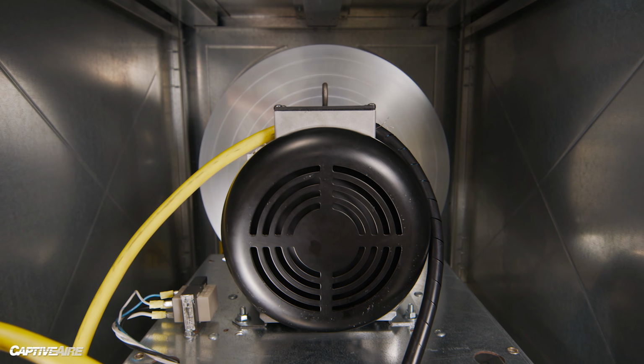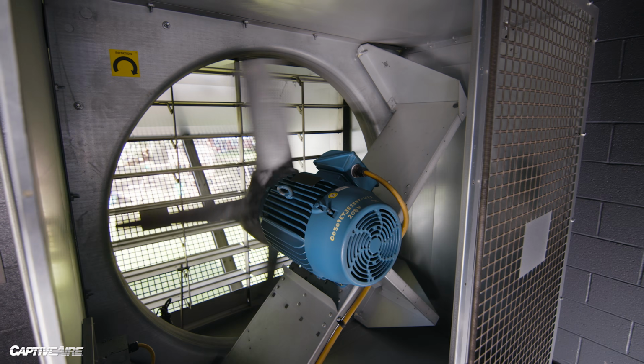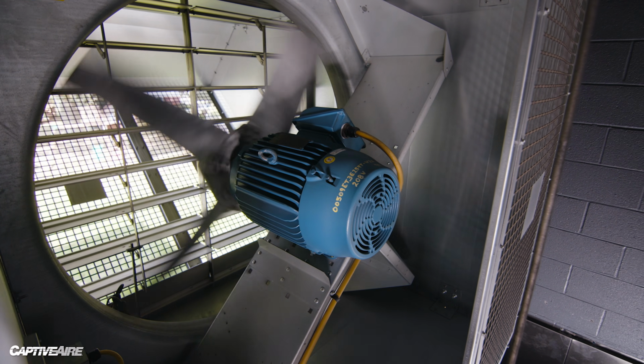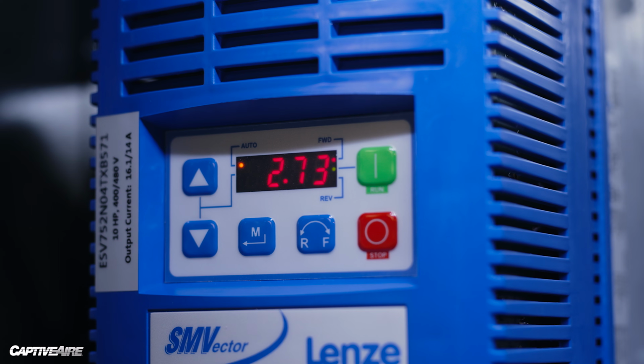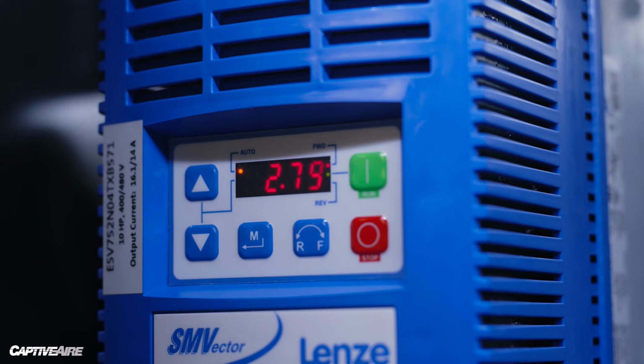So just because you have a 10 horsepower motor doesn't mean you're using 10 horsepower. Motors are commonly used under their max output power, and that's called your brake horsepower. A 10 horsepower motor may only be using 6 brake horsepower at any given time. And with modern VFDs, we can monitor how much power that motor is utilizing at any given time and present it in brake horsepower or kilowatts.